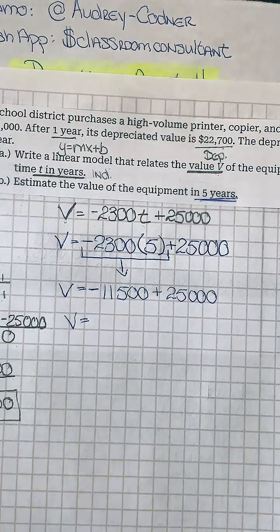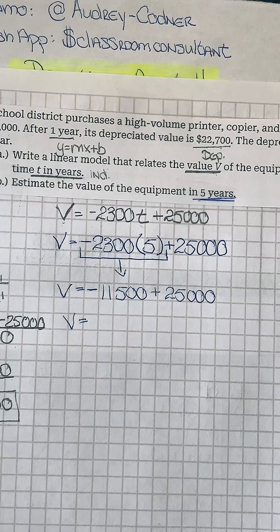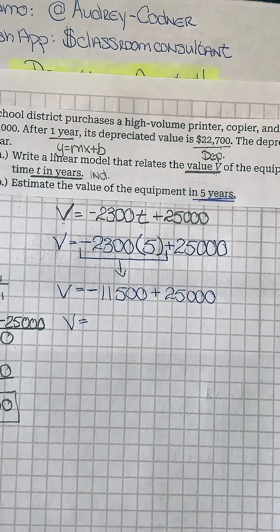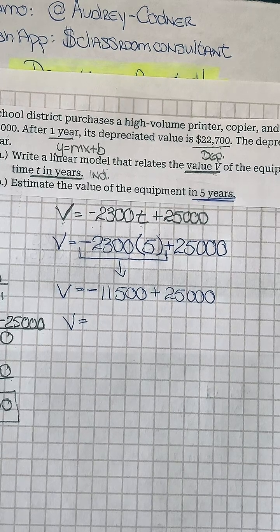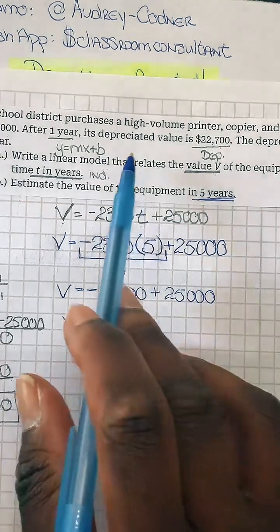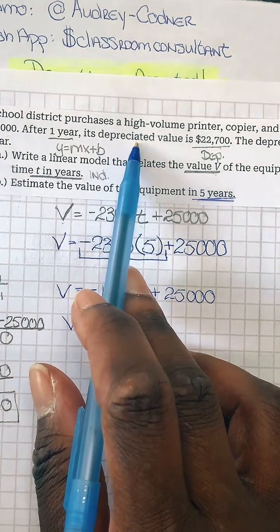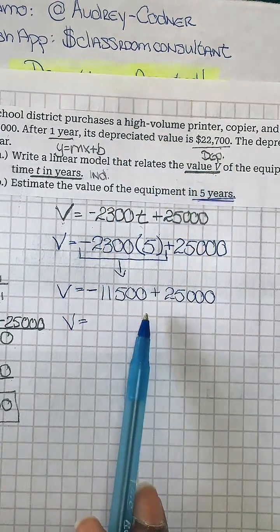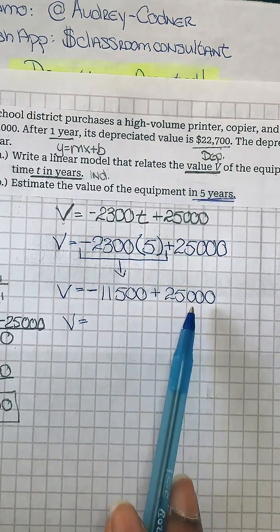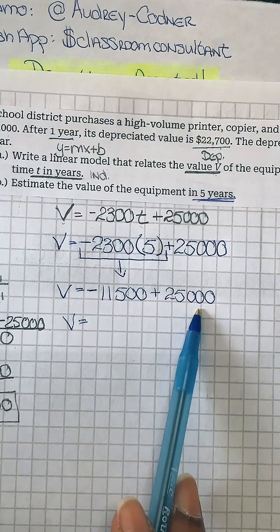So I'm looking at 36,500. Okay, with the 36,500, it's depreciating. So what's missing? It shouldn't be more than what it originally cost.